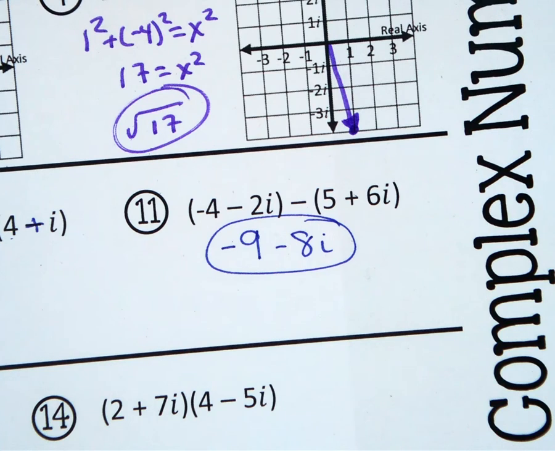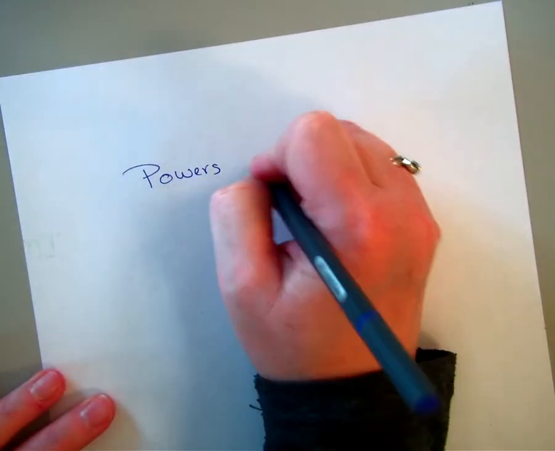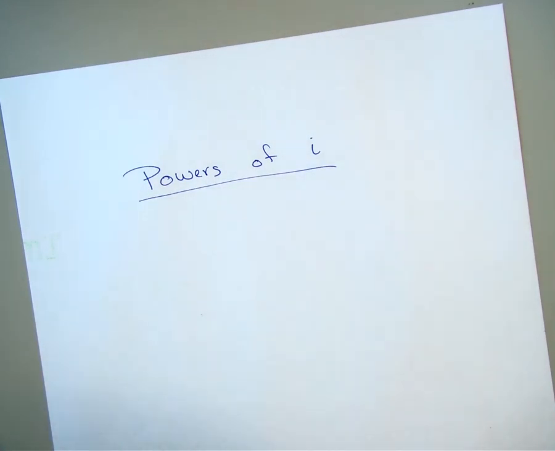All right, so now here's where we're going to hop and pause for a second. When we get into our multiplying and our dividing, which is our last two sections here, we're going to have to be able to simplify your i's. So before you can simplify i's, we need to talk about the powers of i. Now, it's not a superhero. You can't stop time. You can't make itself disappear. But the powers of i have to deal with the exponent.